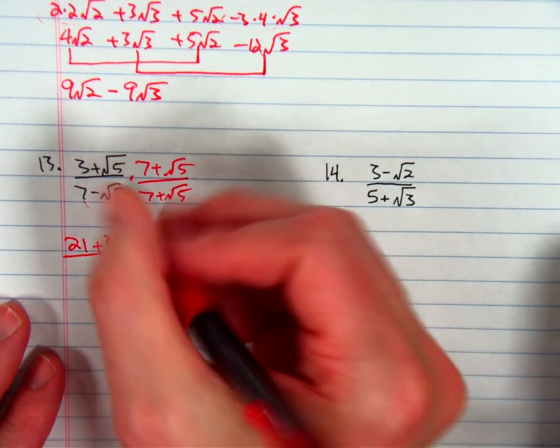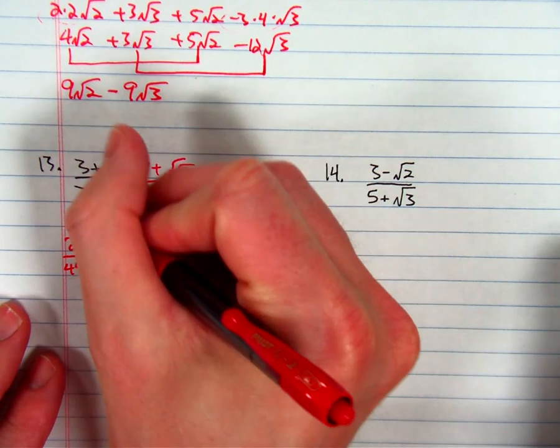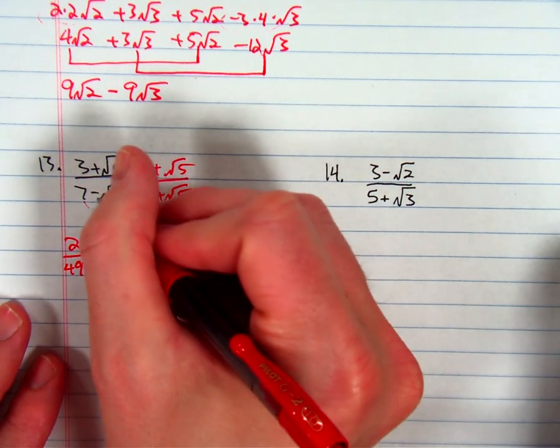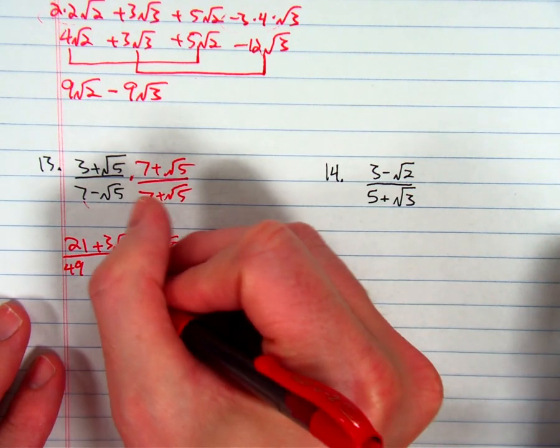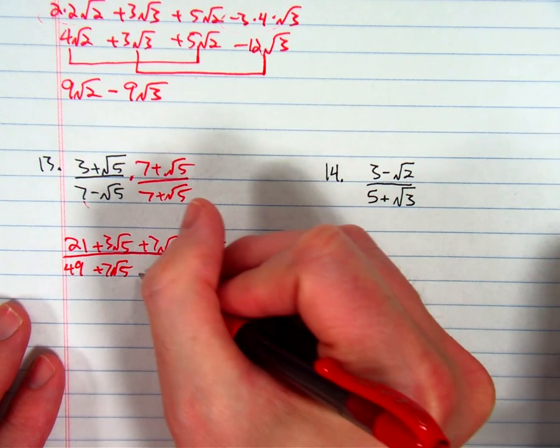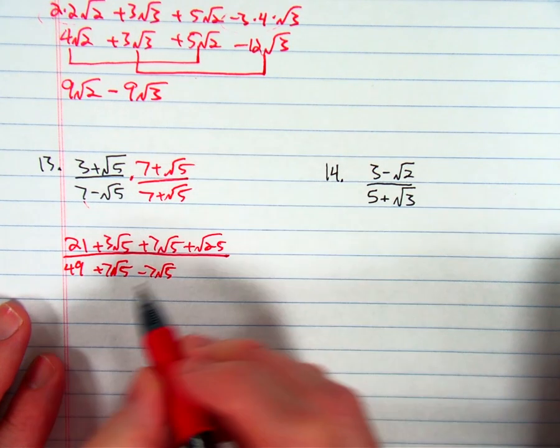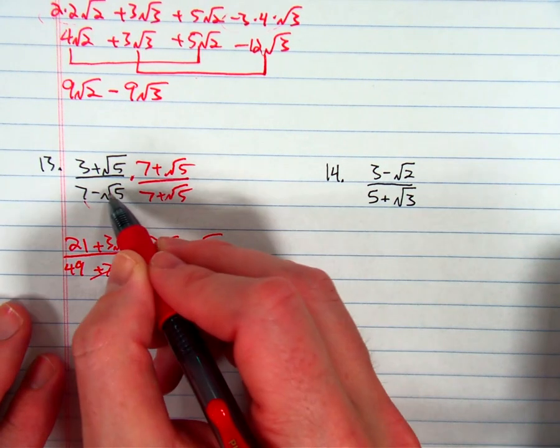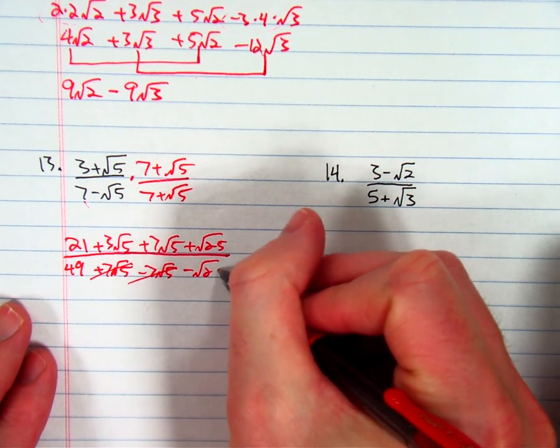we got 7 times 7 for 49. This is why we do the opposite sign. Check this out: 7 plus radical 5, plus 7 radical 5, minus 7 radical 5. So those are going to cancel, and a minus radical 25.